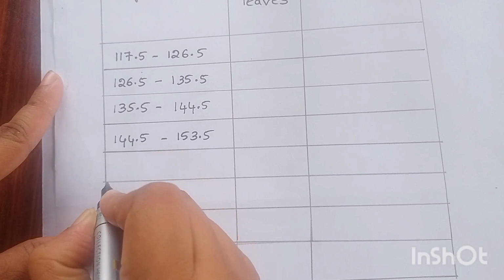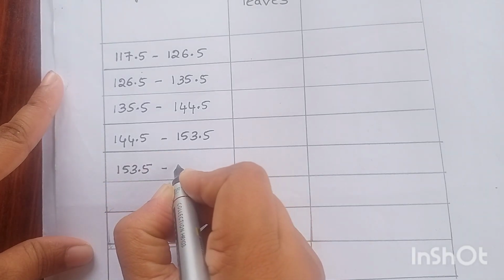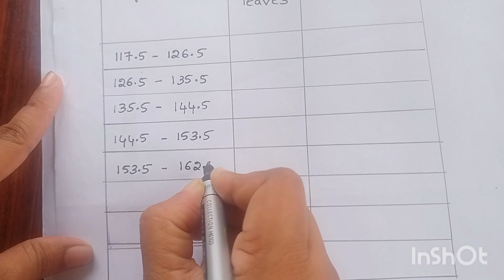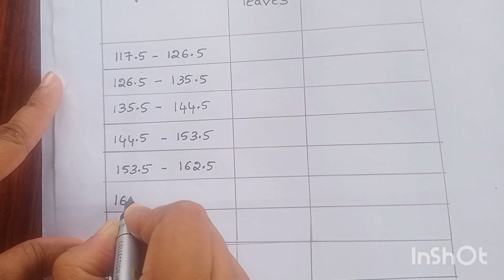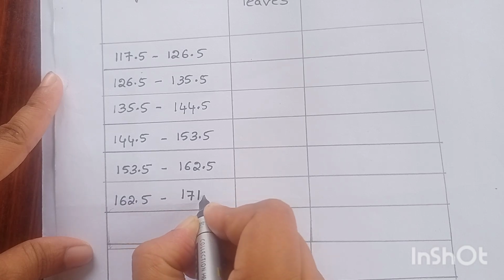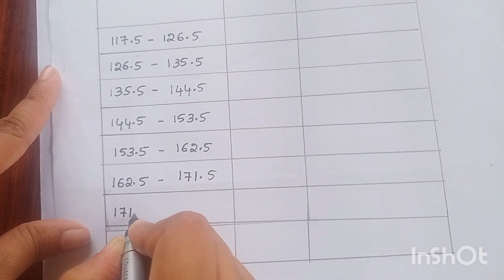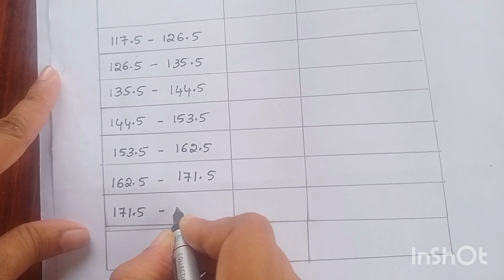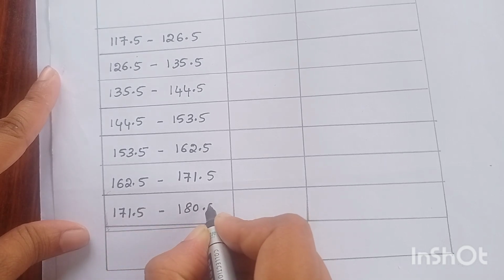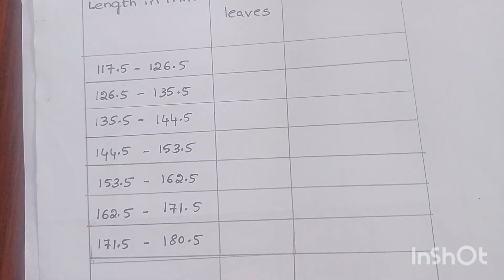Then 153.5 to 162.5. 162.5 to 171.5. 171.5 to 180.5. Now we have corrected the order of the class limit.